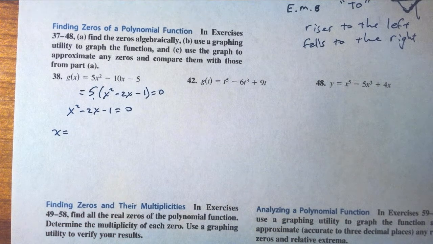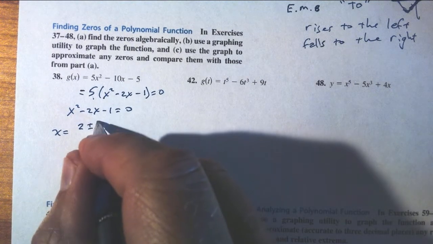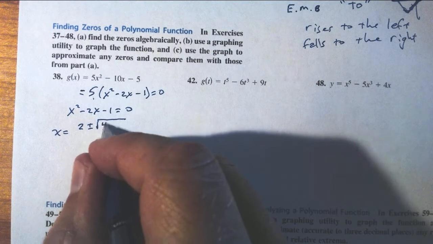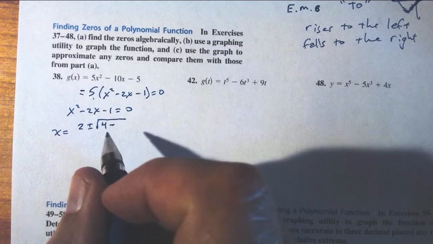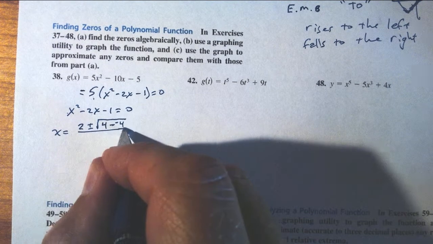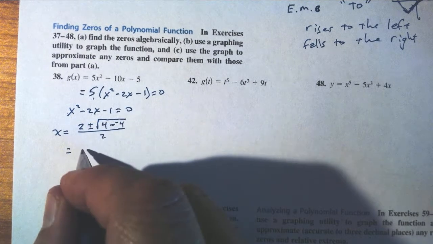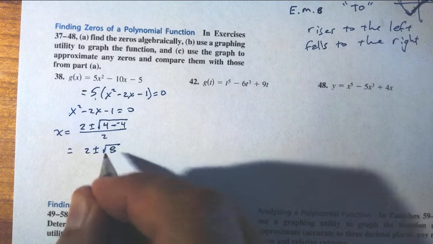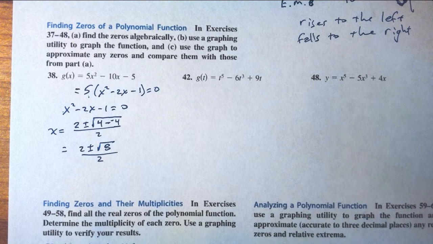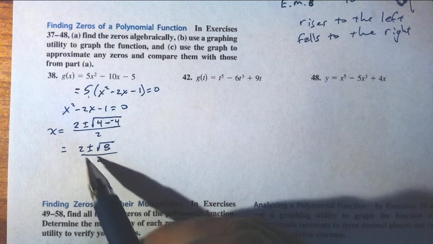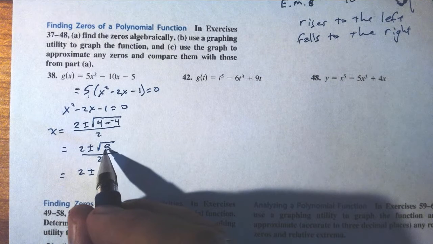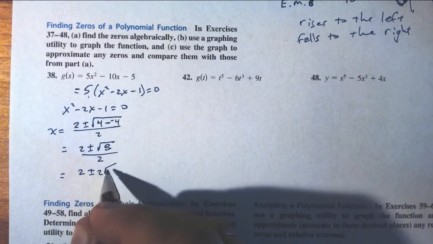I'm going to go quadratic formula. x equals the opposite of b, 2, plus or minus root of b squared, -2 squared, 4, minus 4 times a times c. Minus 4 times 1 times -1, that's minus -4, all over 2a, 2. That is 2 plus or minus root 8 all over 2, and this is a real sad thing I see happen in this course with some of our best algebra students. Really tempting to cancel the 2's. I may not at this time because 2 is not a factor. But I can change square root of 8, make this square root of 4 times 2, square root of 4, 2 root 2 divided by 2.